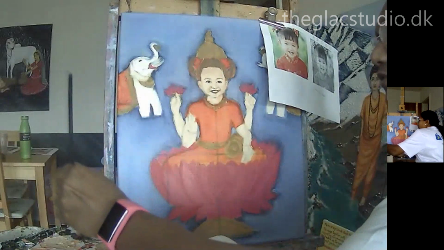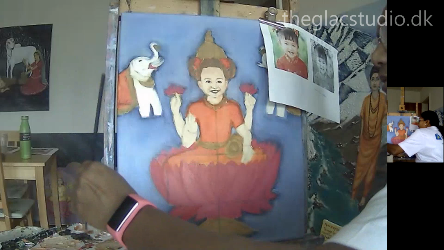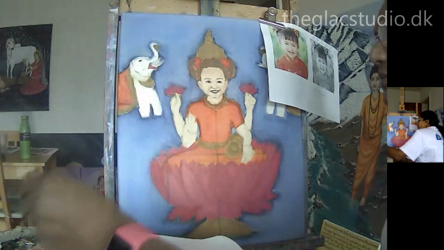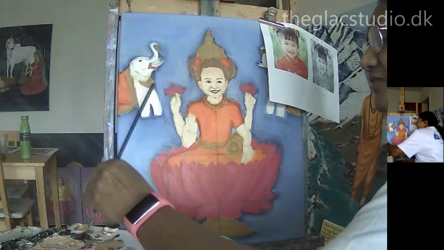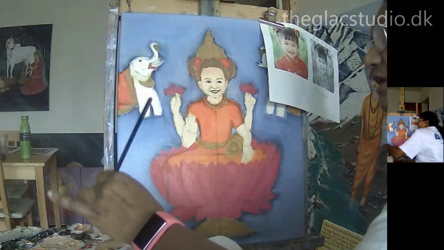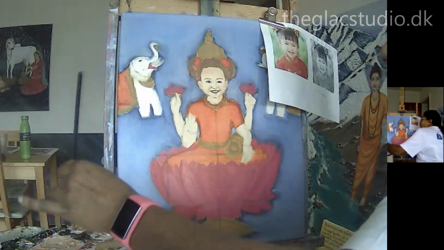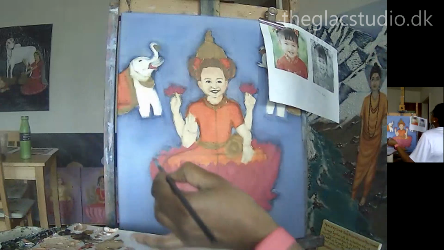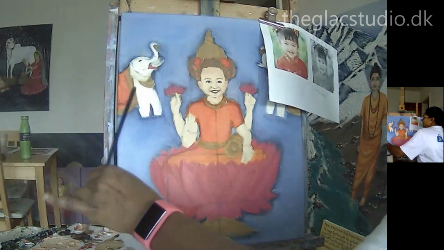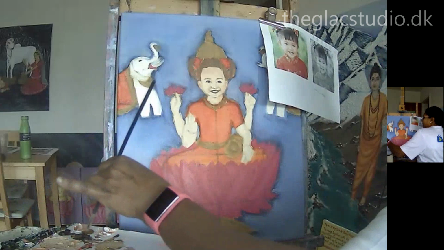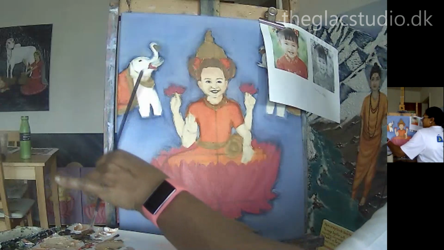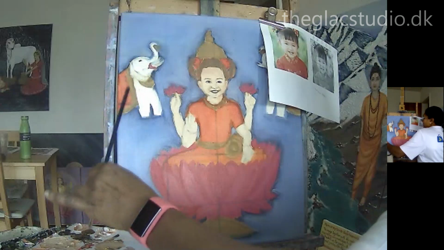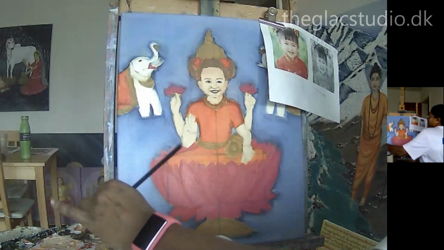I need a little more of that, so I'm taking burnt umber and yellow ochre and mixing that to have this zone of colors that is close to her hair color. So it is majority burnt umber, but the way it looks, it is slightly lighter than burnt umber.